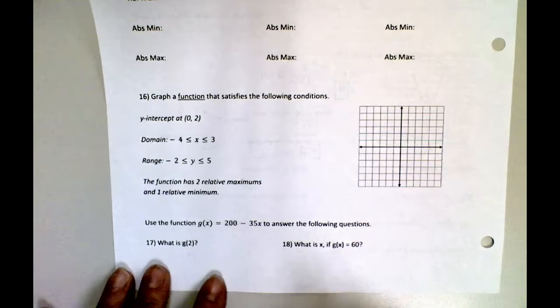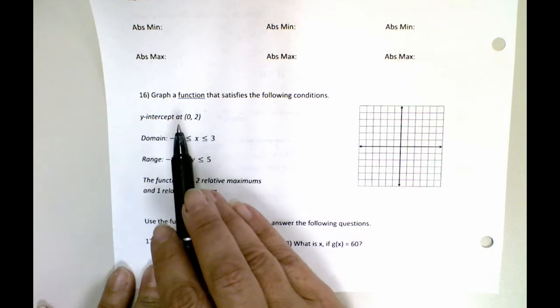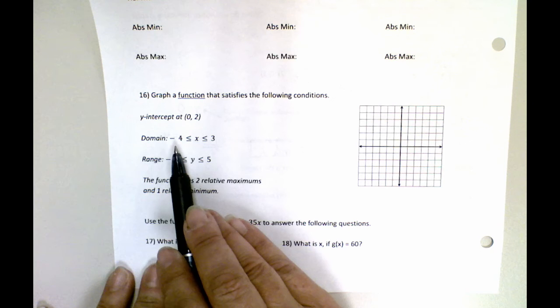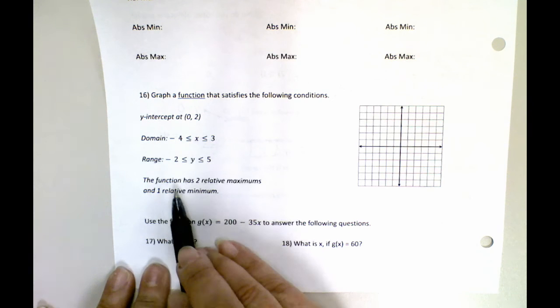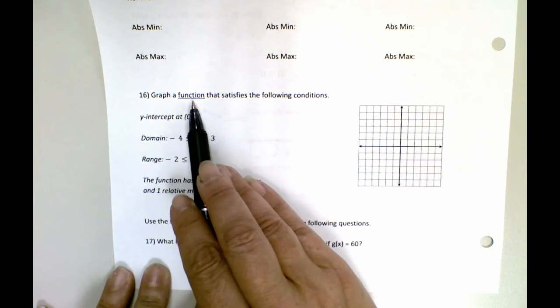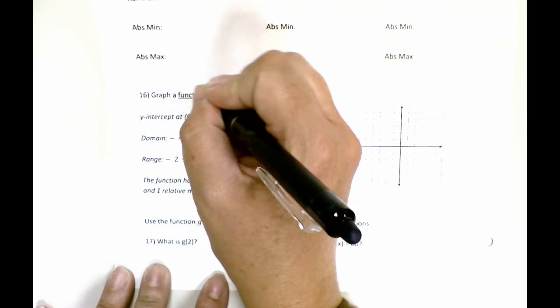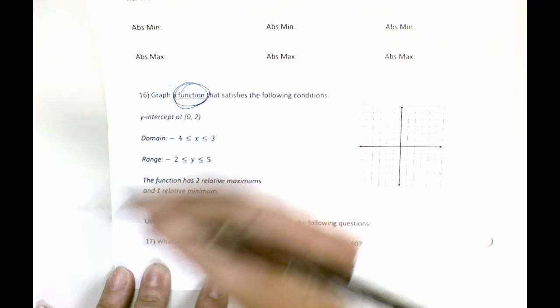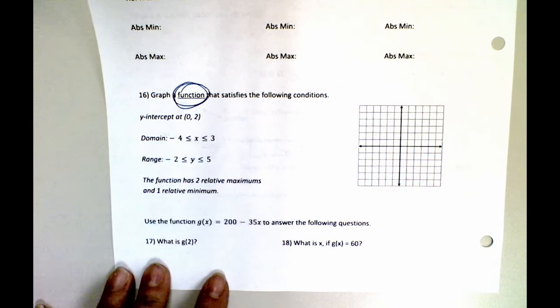16 is making sure that you understand what all of these things mean. So this time it asks you to graph a function. So it has to be a function. Make sure your final graph passes the vertical line test. If it's a function, it has to.